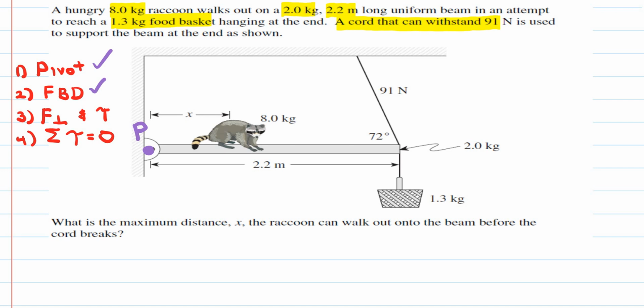The beam weighs 2 kilograms, so let's put a force of gravity right at the center. We'll call this Fg1, which represents the mass of the beam. The raccoon also has mass, so let's draw its force of gravity acting in the downwards direction. We'll call this Fg2. And the basket over here also has weight, so we'll call this Fg3.